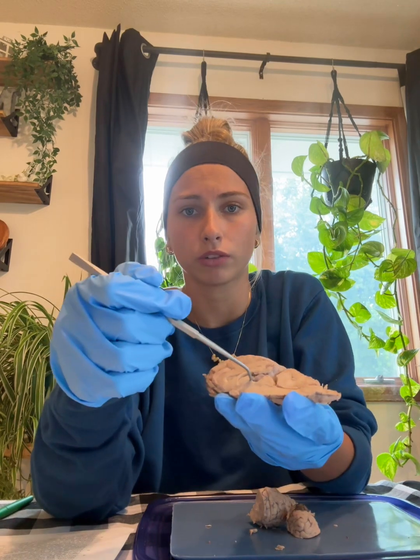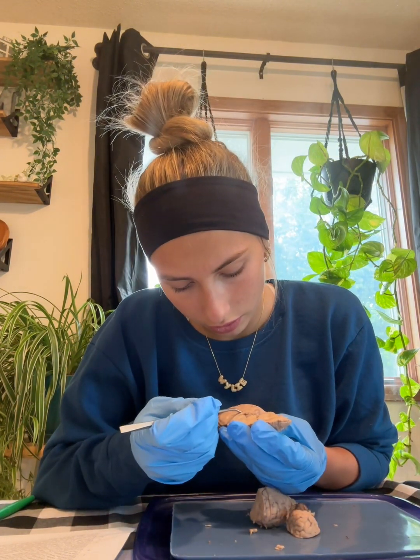A ventricle, that is located right in here. This is one of 4 cavities in the brain filled with spinal fluid. The pineal body is an endocrine gland located in the roof of the 3rd ventricle. That's right in here.